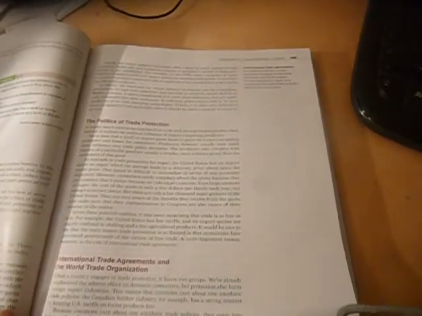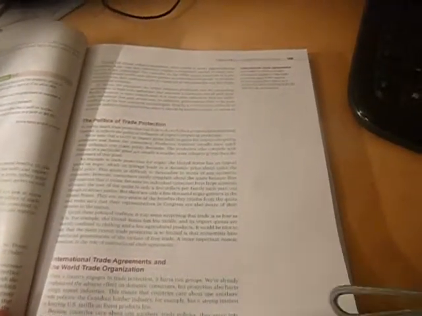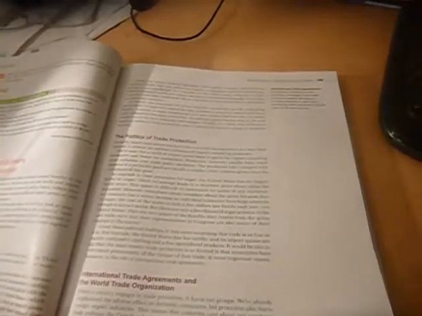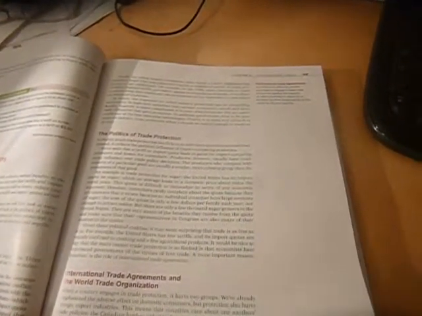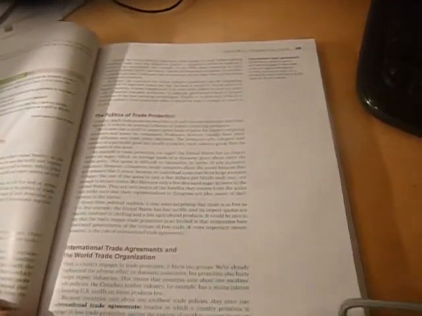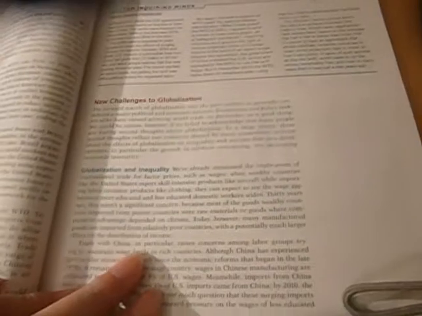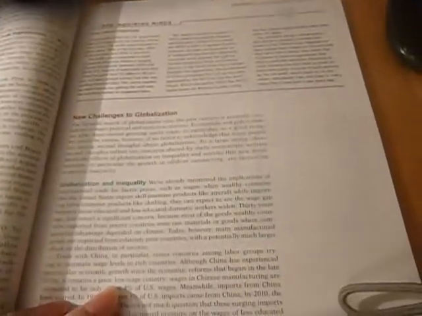There are always arguments about protection, whether it's good or not, but the general trend over the world is to eliminate the protection. But as I already said, not everyone is on the same page, right? And globalization means more international trade and more free trade. But there are challenges to globalization.